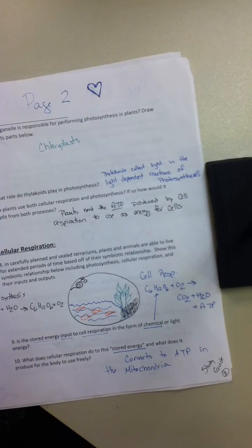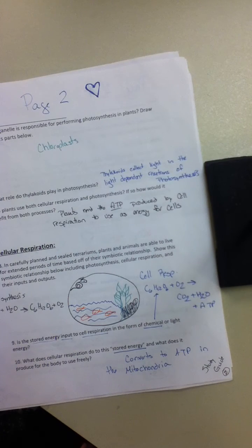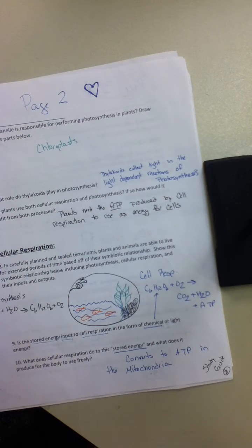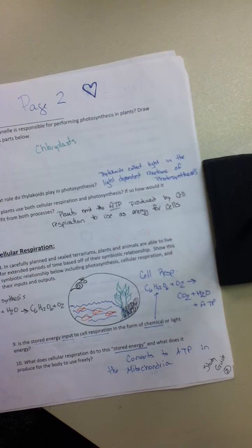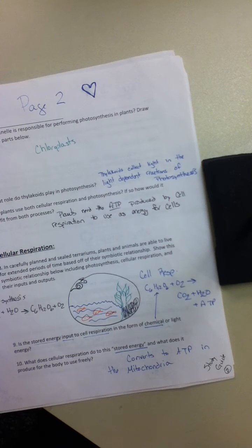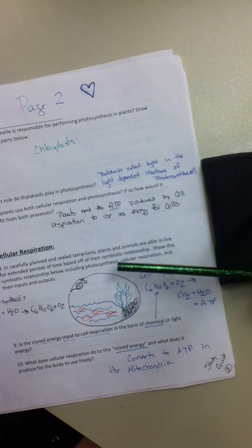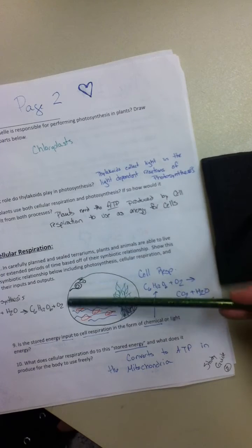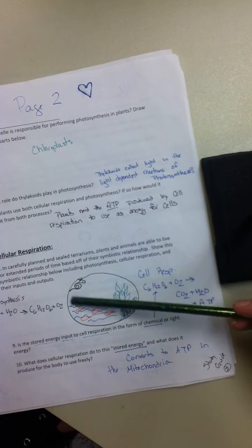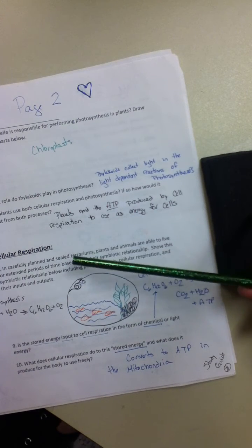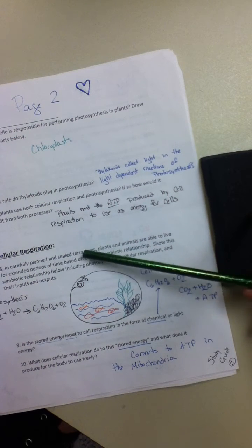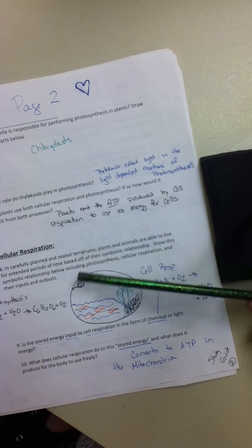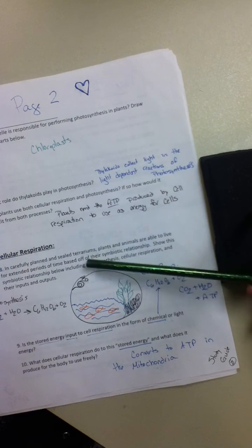cell does. All right, number 8 starts talking about a closer look at cellular respiration. In carefully planned and sealed terrariums, plants and animals are able to live for extended periods of time based off of their symbiotic relationship. Now, if you don't know, a terrarium is like an enclosed aquarium. Terra means earth or soil, so a terrarium is an aquarium that has soil in it. Aqua for aquarium means only water. Terra means that there's some soil in there.